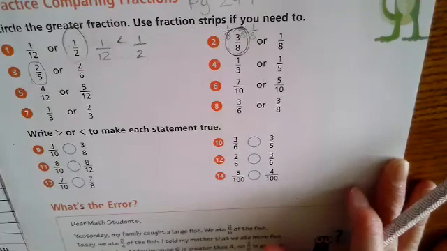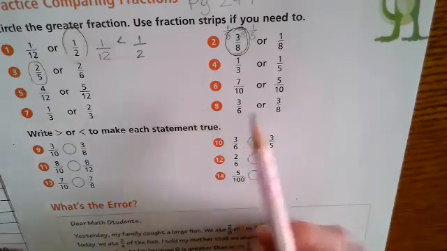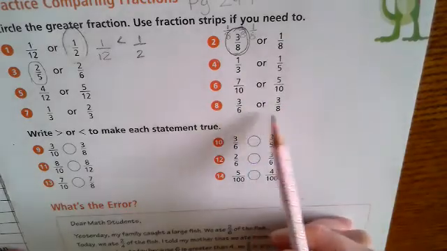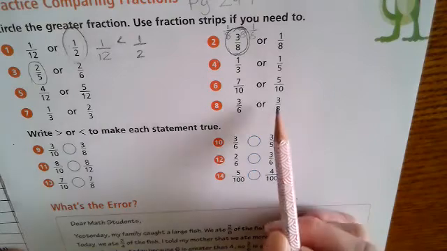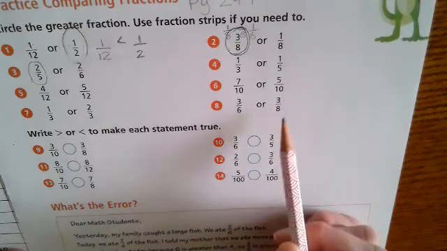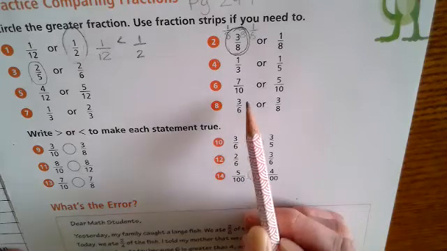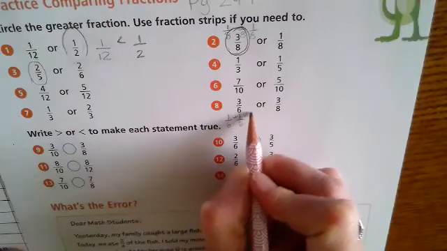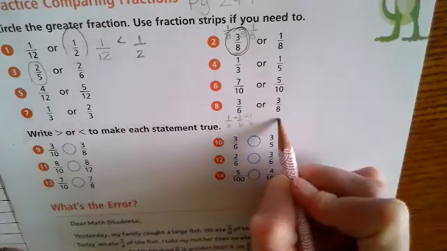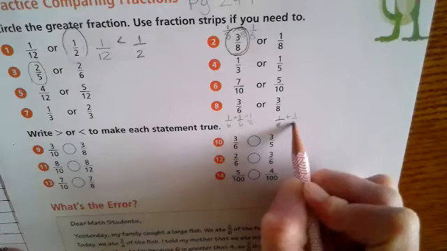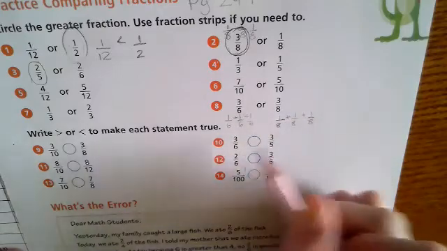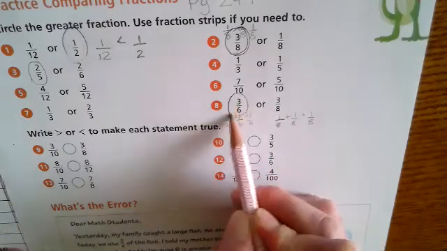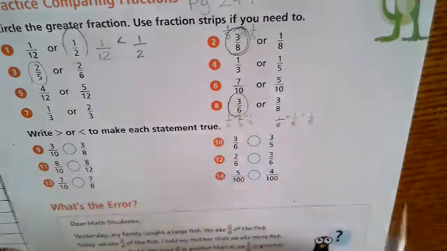Let's hop down to number 8. My numerators are the same, I check that. And I notice my denominators are not. The greater the denominator, the smaller the parts. So if I have 3/6, remember that's 1/6 plus 1/6 plus 1/6. 3/8 is 1/8 plus 1/8 plus 1/8. Which would be more? Well, since my sixths are greater than my eighths, 3 of those would be greater than the 3/8.